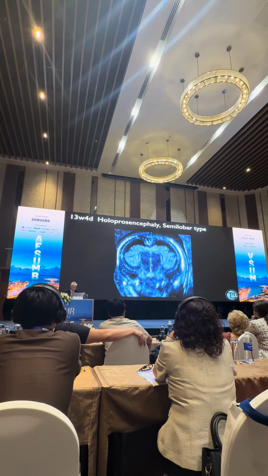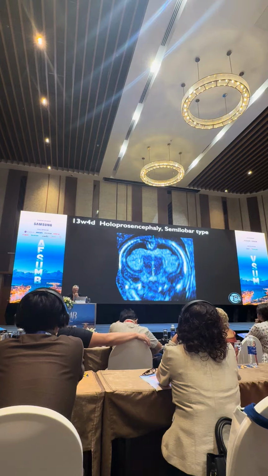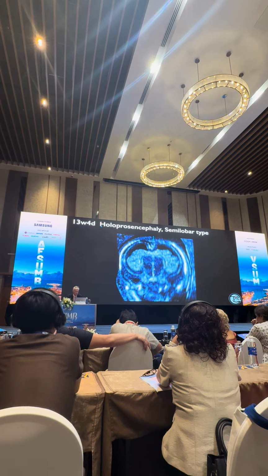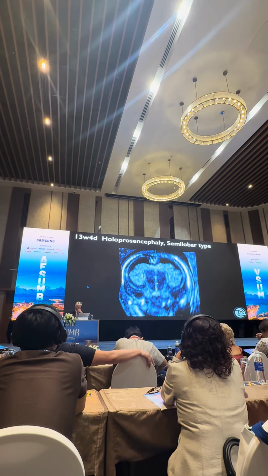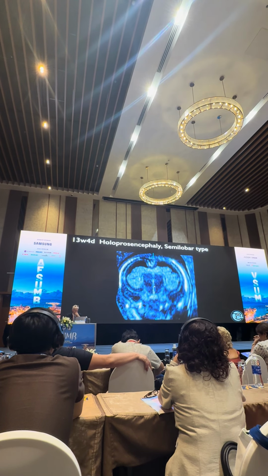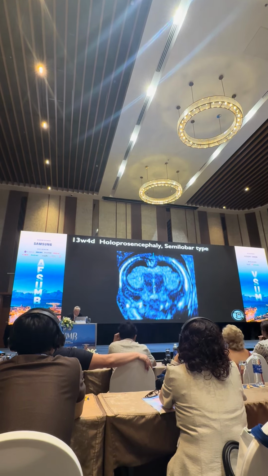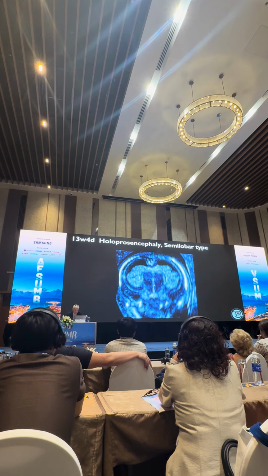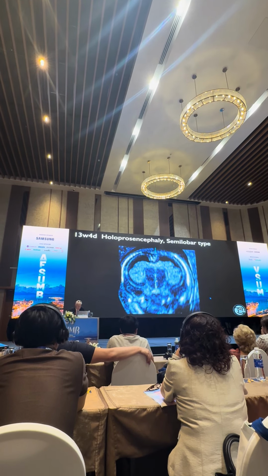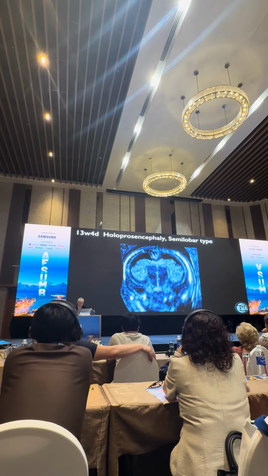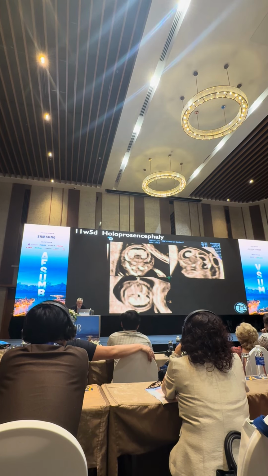trimester. Now, in the case of holoprosencephaly, for example, here this is 13 weeks of gestation. I already showed the 9 weeks holoprosencephaly, and the choroid plexus is only one. And here you can see this is a semilobar type of holoprosencephaly, and you can see the choroid plexus continuing from the left to the right ventricle, very obviously. And this is 11 weeks and 5 days.